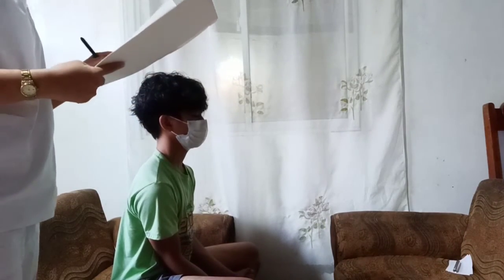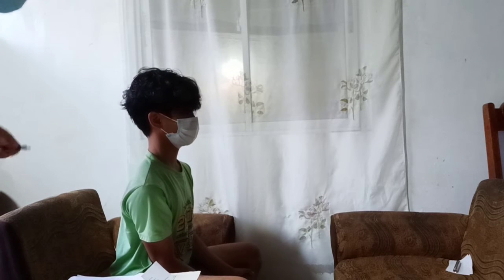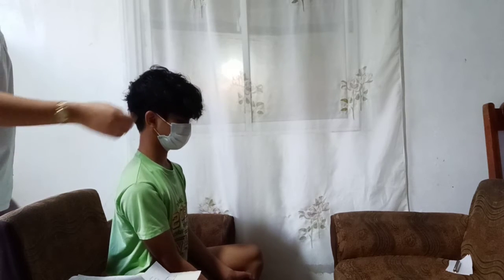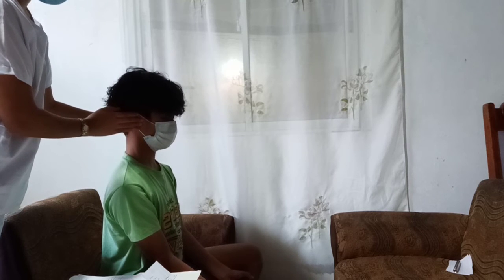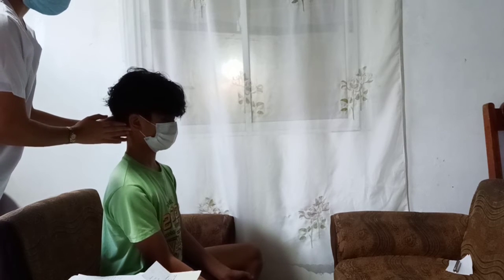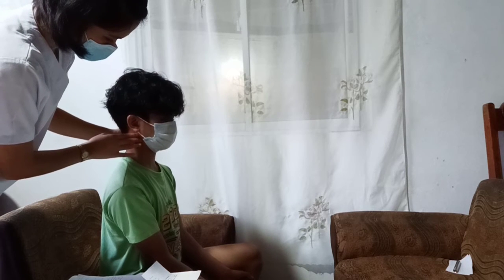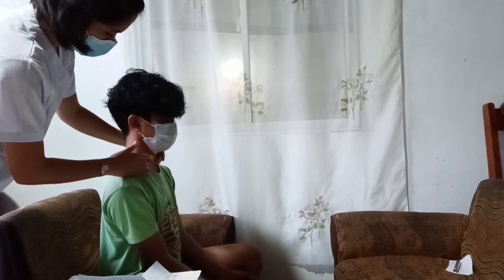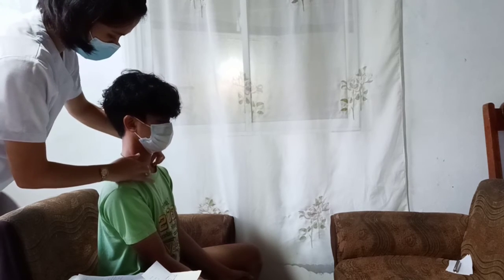Now I'm going to palpate the lymph nodes to check for any present lymph nodes, the size, the shape, the delimitation, mobility, consistency, and tenderness. Now I am touching the preauricular, posterior auricular, the occipital, the superficial cervical, the deep cervical chain, the posterior cervical, the supraclavicular.